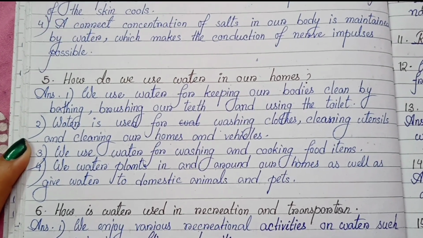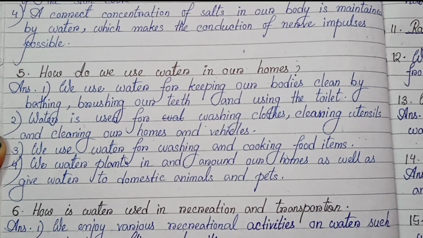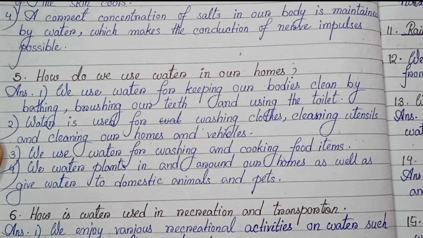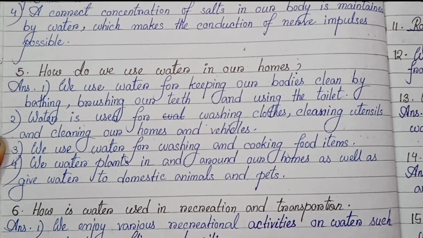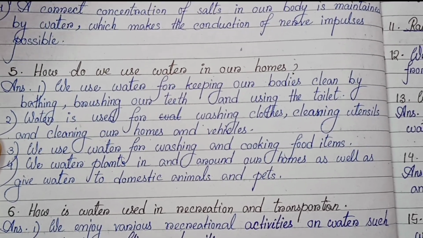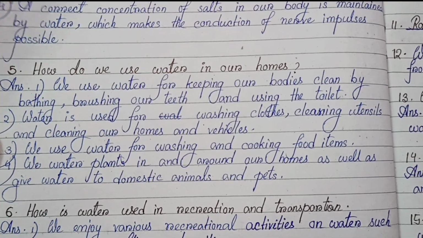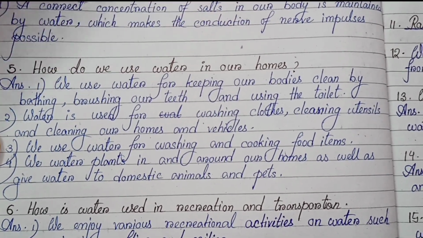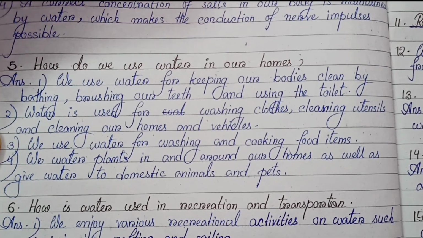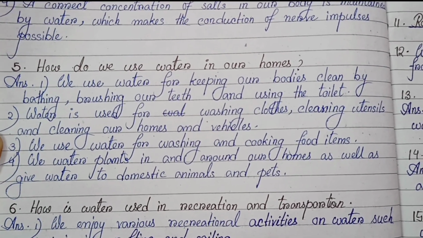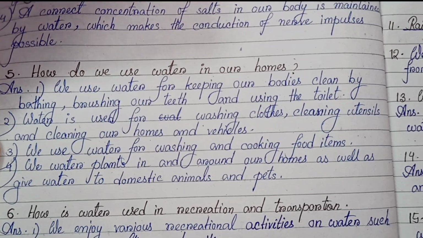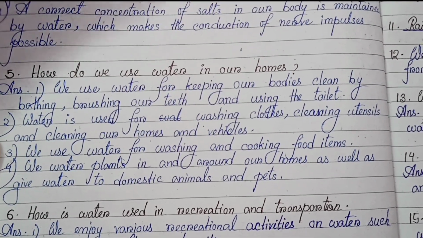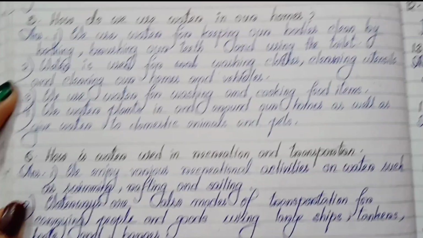Number 5, how do we use water in our homes? Number 1, we use water for keeping our bodies clean by bathing, brushing our teeth and using the toilet. Number 2, water is used for washing clothes, cleaning utensils and cleaning our homes and vehicles. Number 3, we use water for washing and cooking food items. Number 4, we water plants in and around our homes, as well as give water to domestic animals and pets.